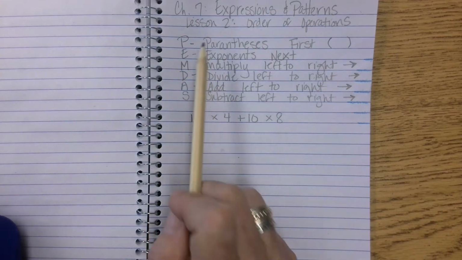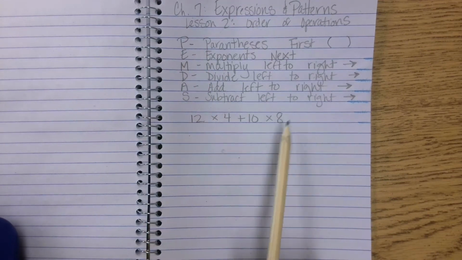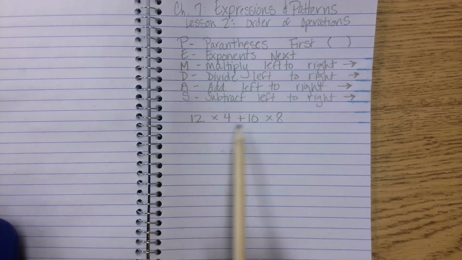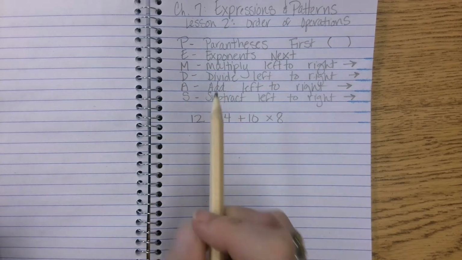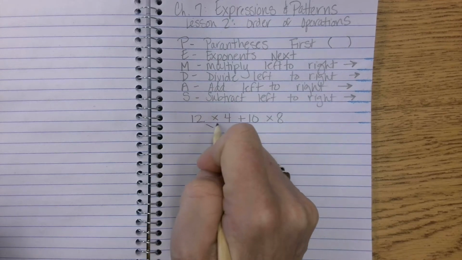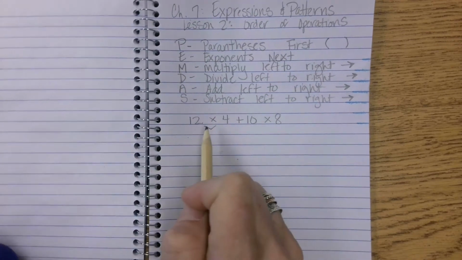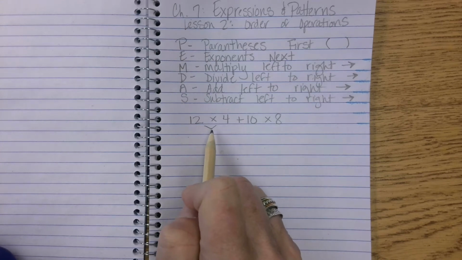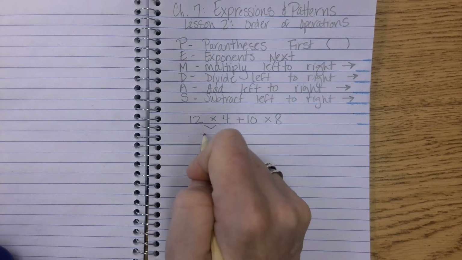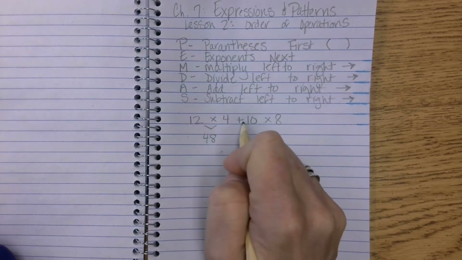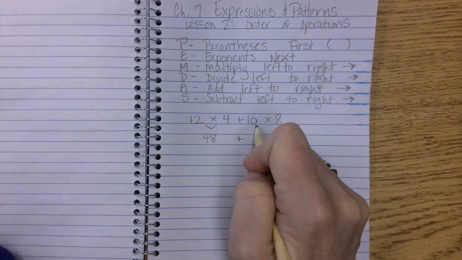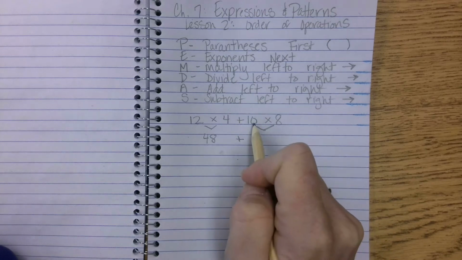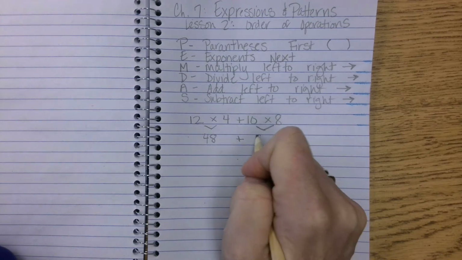So we look and we say, okay, P, are there any parentheses? No. Are there any exponents? No. And then we look for multiplication, and yes, we have 2. So we start here. We need to group these together, and that's, remember I said yesterday, we add this little caret here. So 12 times 4, I know is 48. I have not used this yet, but I'm going to go ahead and multiply these numbers here. So what is 10 times 8, which is 80.